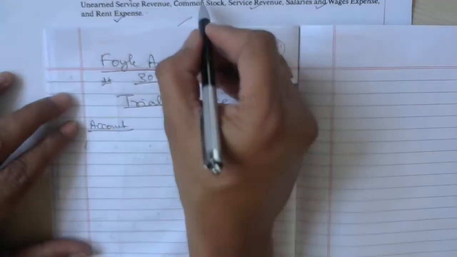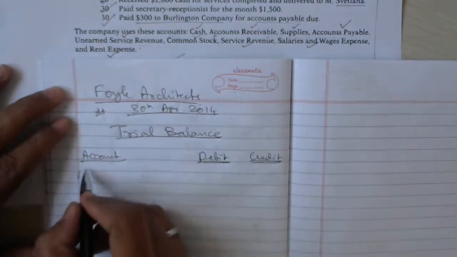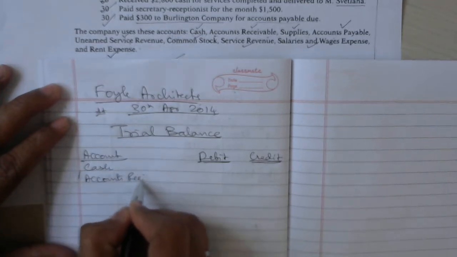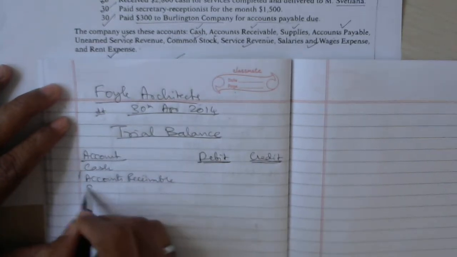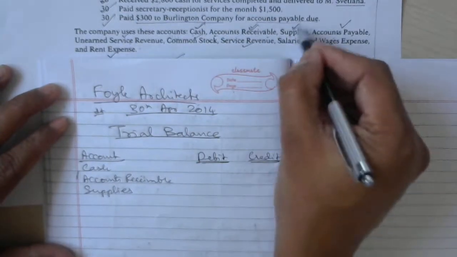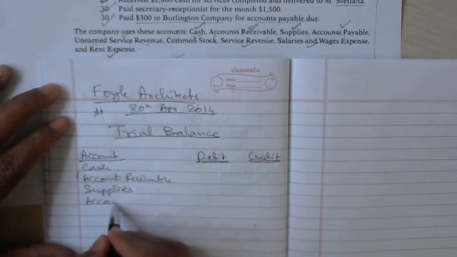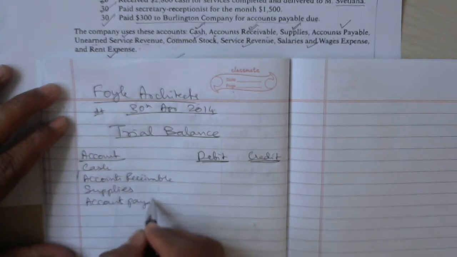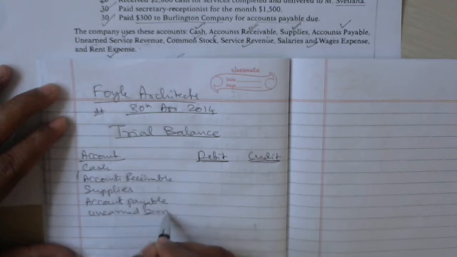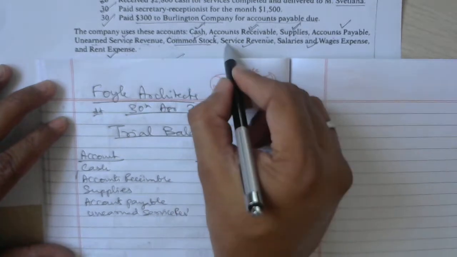And what are the accounts? Here you can see cash, accounts receivable, supplies. So these three are done. Accounts payable, unearned service revenue. Common stock, service revenue.